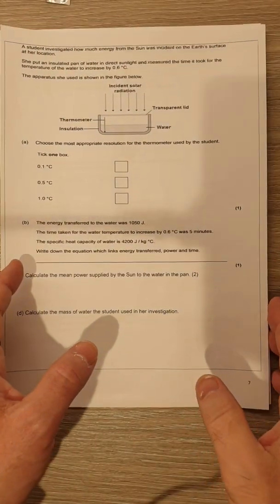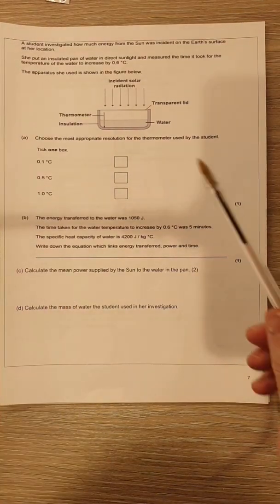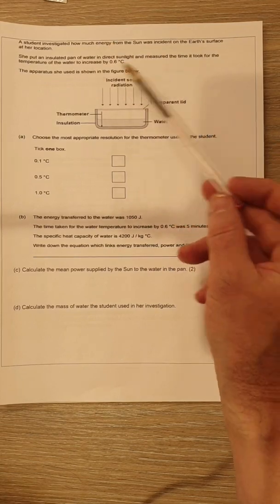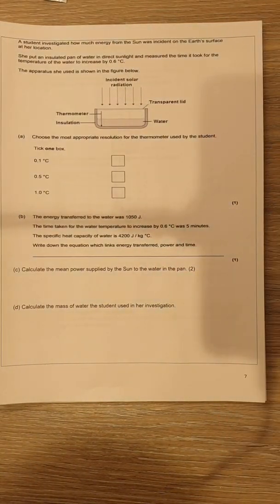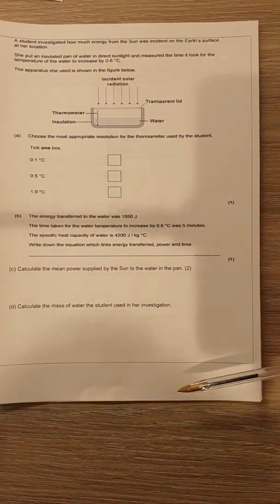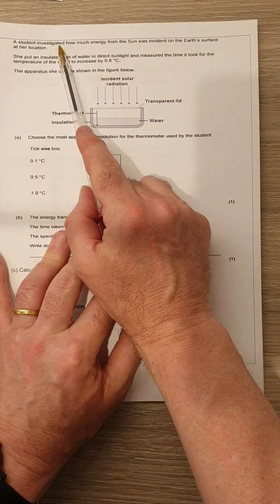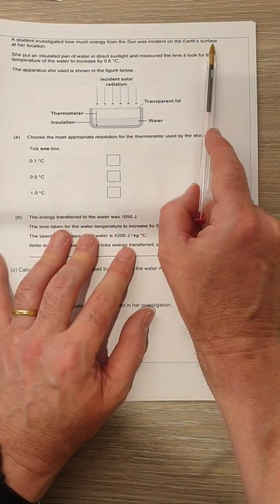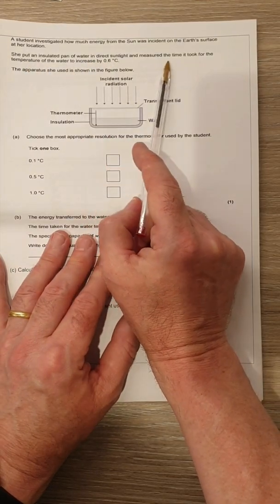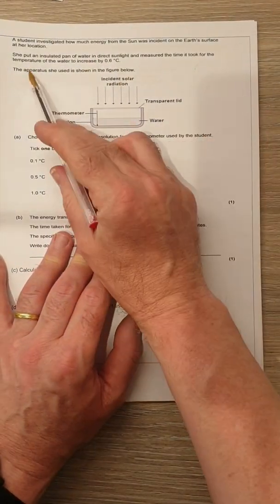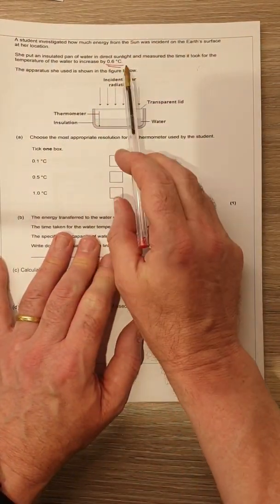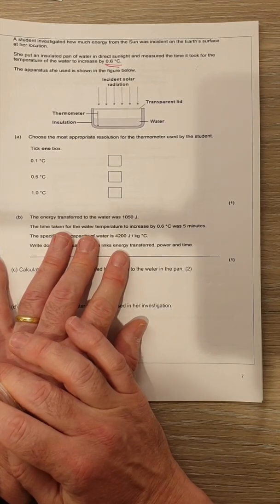The next question was actually a question from a GCSE paper. And often what you find in GCSE papers is there is a lot of writing at the start, maybe with diagrams, before you come to the actual question. So you have to be careful because there can be information in either the diagram or in the writing that you will need. So it says a student investigated how much energy from the sun was incident on the Earth's surface at her location. She put an insulated pan of water in direct sunlight and measured the time it took for the temperature of the water to increase by 0.6 degrees. And we've got a picture of what her apparatus looks like.